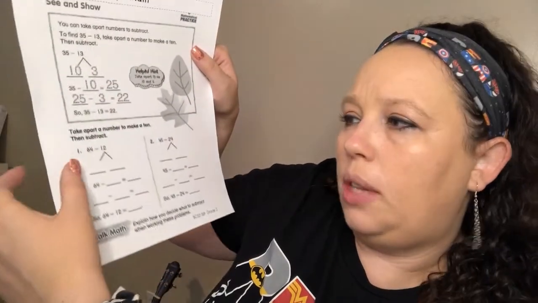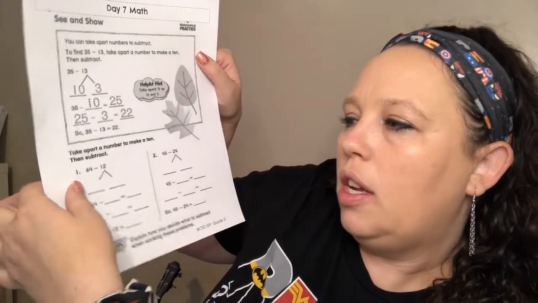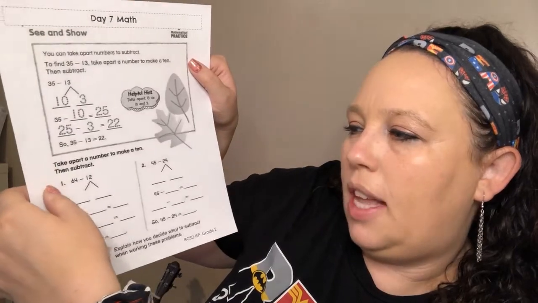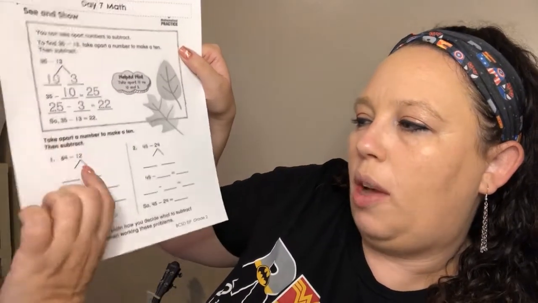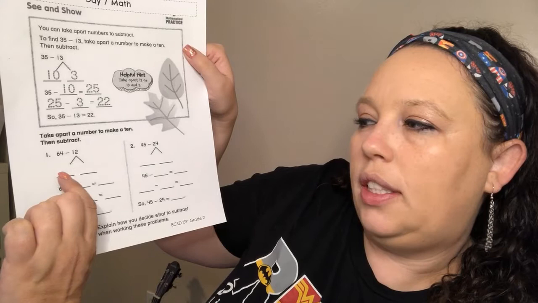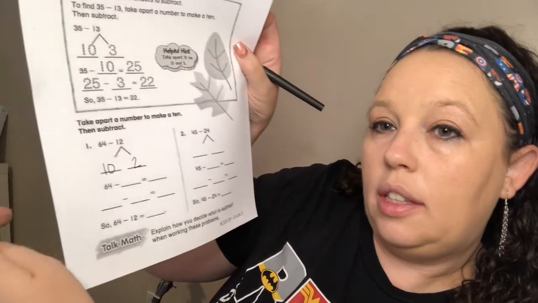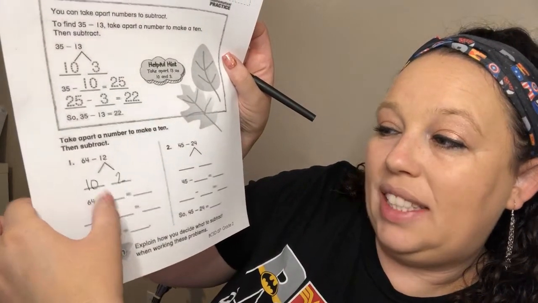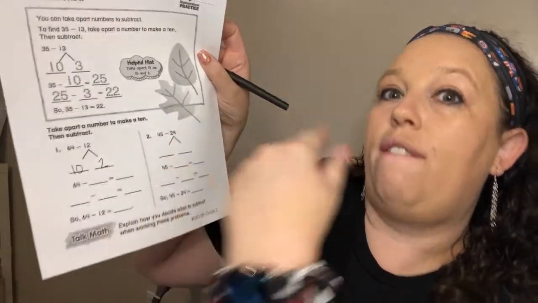Okay, let's do number 1 together. Take apart a number to make a 10, then subtract. So 64 minus 12. Well, I know that 12 is the same as 10 plus 2, so I'm going to write that down. Okay, so I wrote that down. And then 64 minus 10, well, 54.